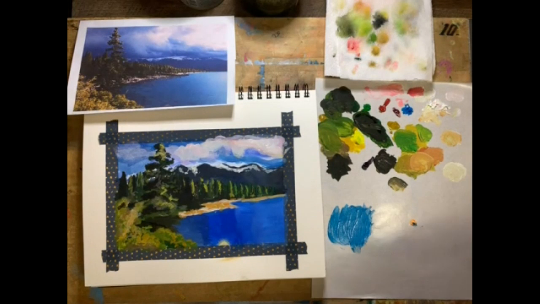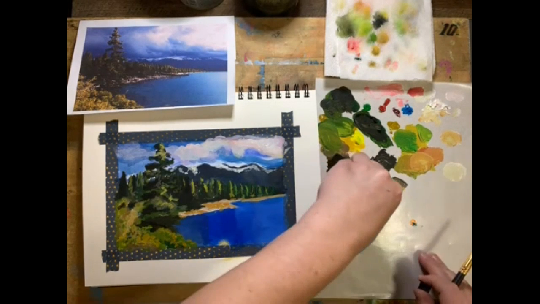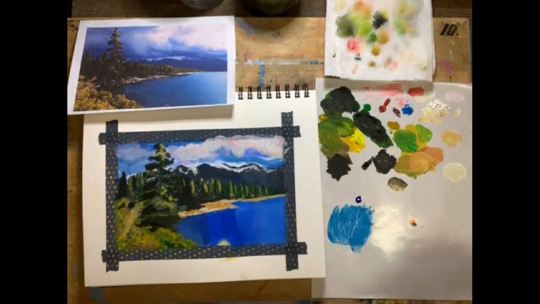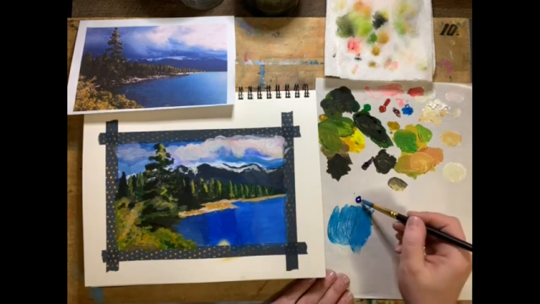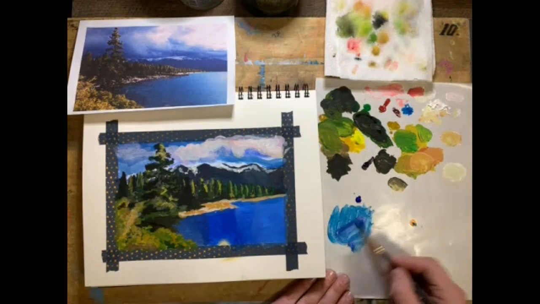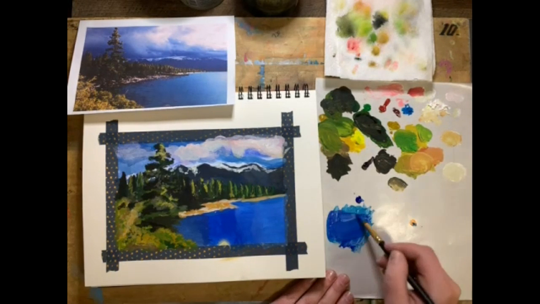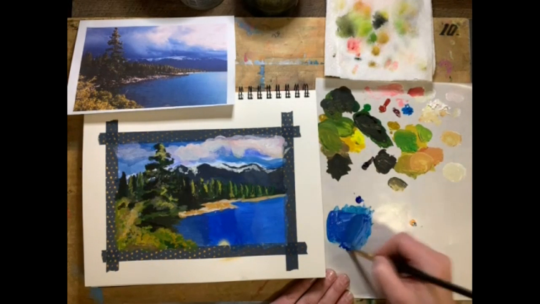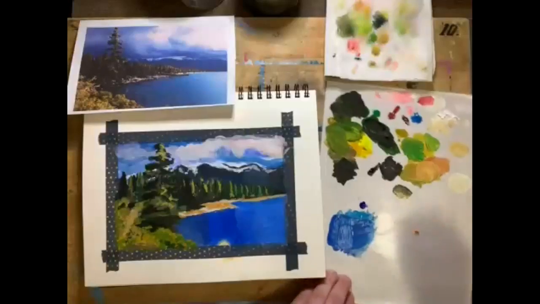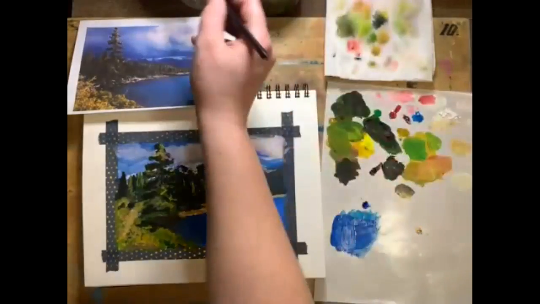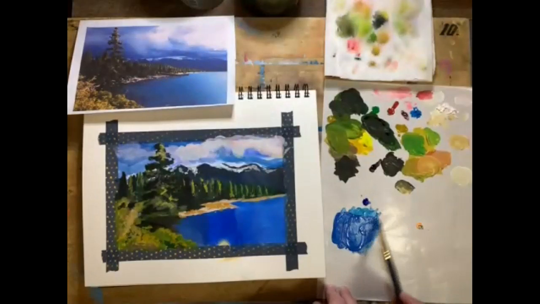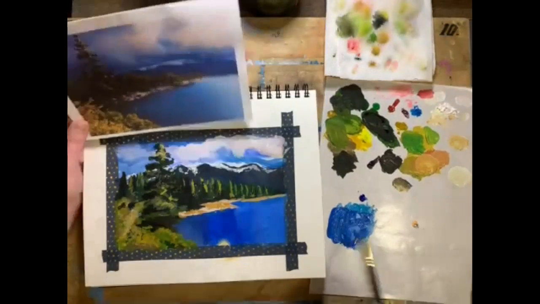Need a touch of ultramarine. So got some primary with some ultramarine and just a touch of this light orange color.